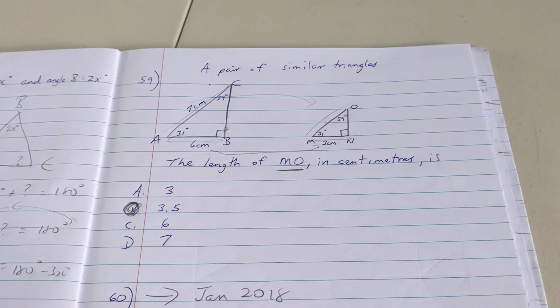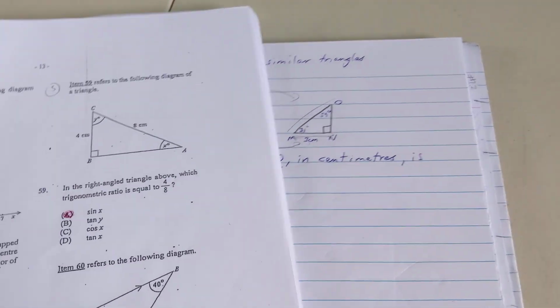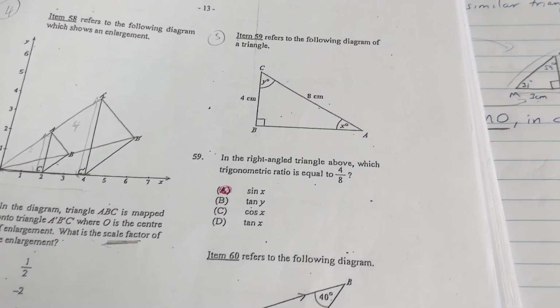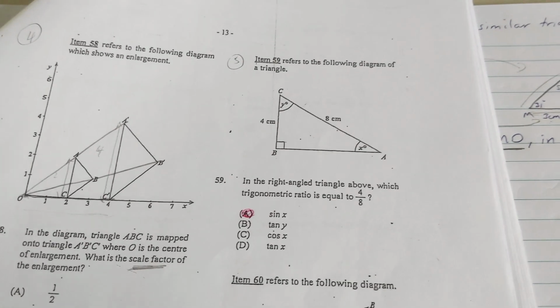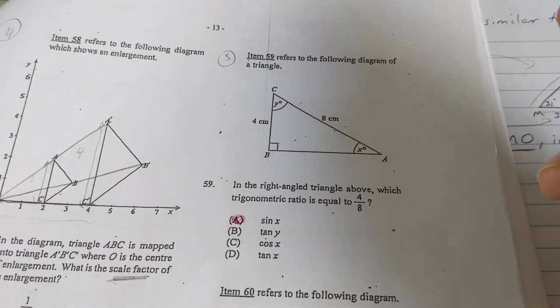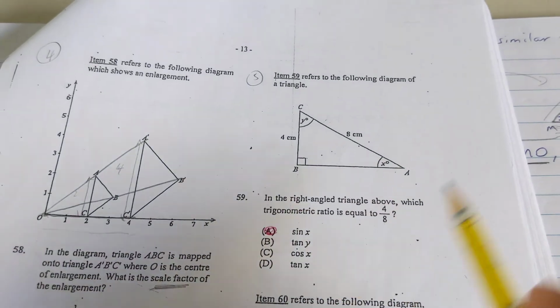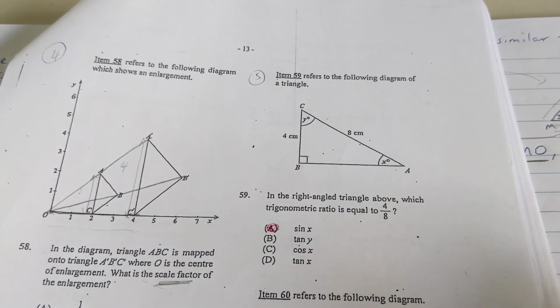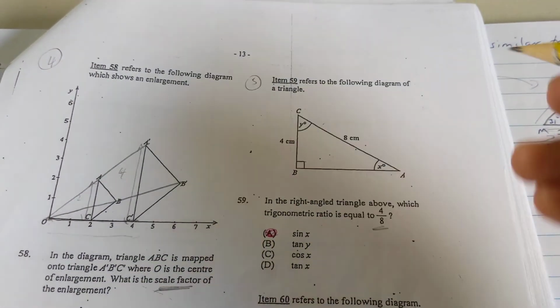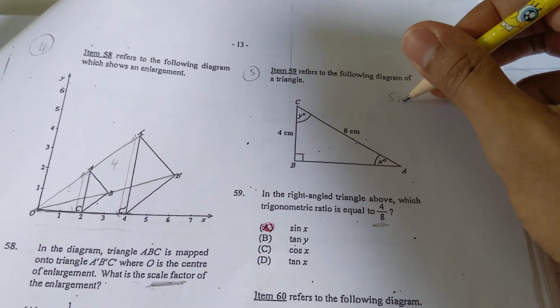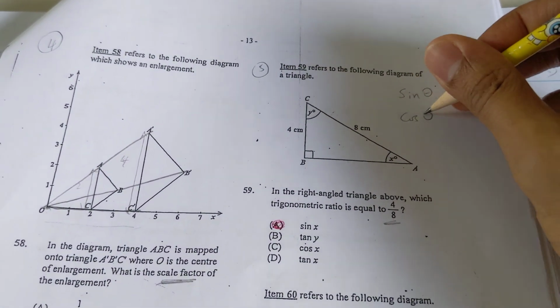Last one, number 60, is the next one from the January 2018 paper again. It was number 59 on the 2018 paper. They have a diagram and they want to know which one of these trigonometric ratios will give them 4/8. Again, this is on the formula sheet.